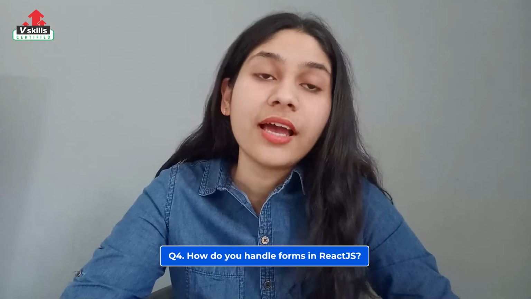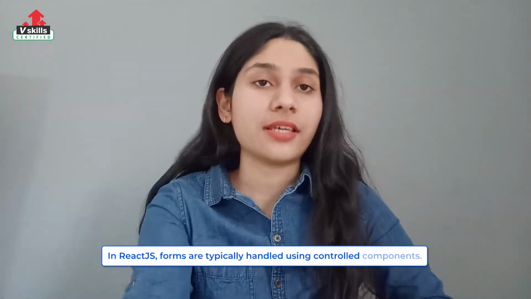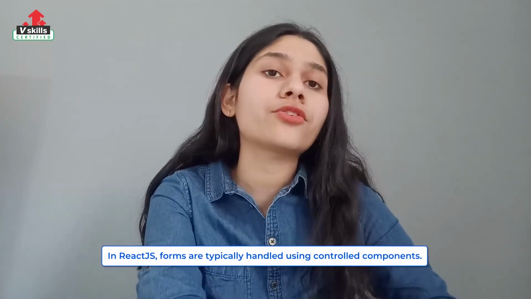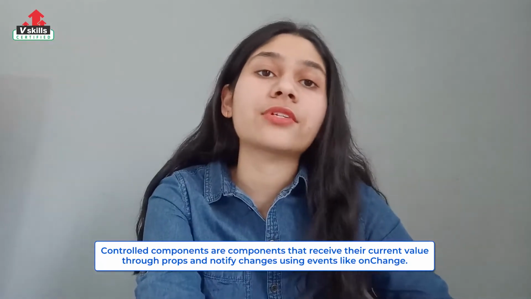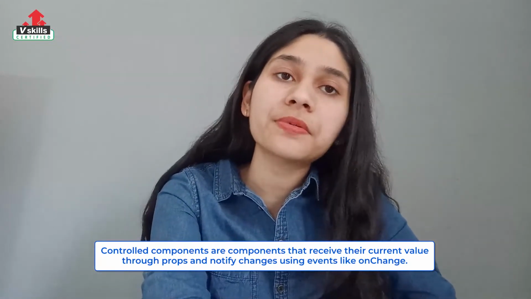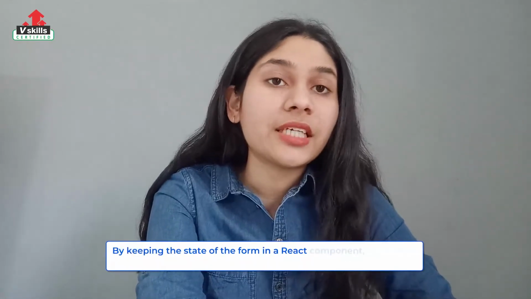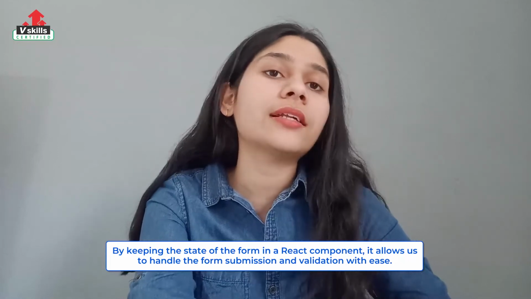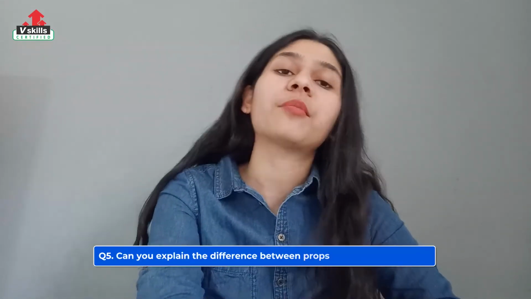Question number 4. How do you handle forms in ReactJS? The answer to this is, in ReactJS, forms are typically handled using controlled components. Controlled components are components that receive their current value through props and notify changes using events like onChange. By keeping the state of the form in a React component, it allows us to handle the form submission and validation with ease.